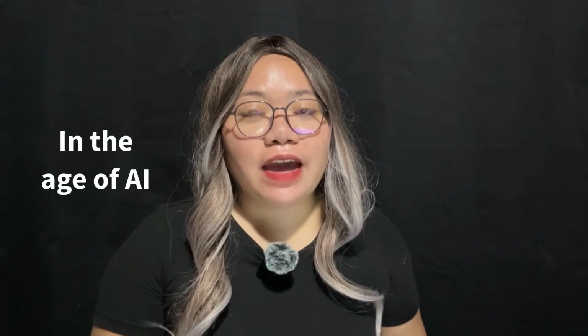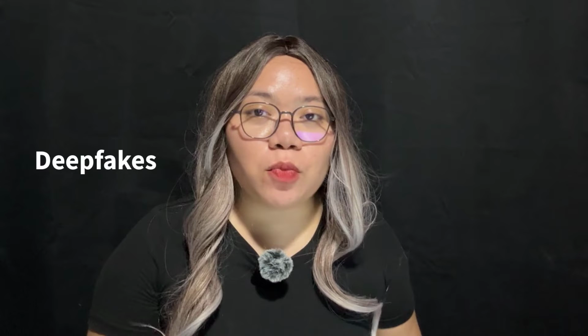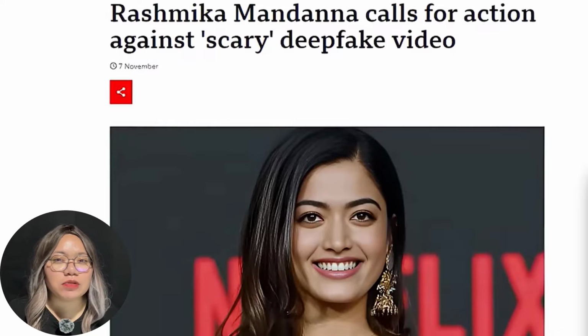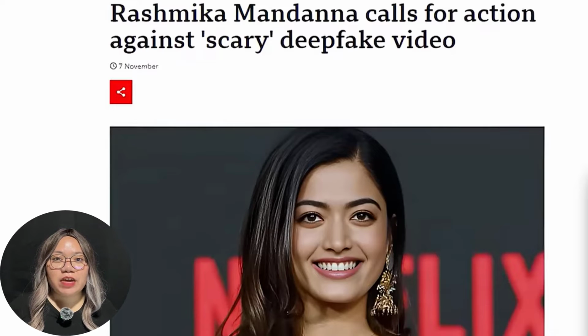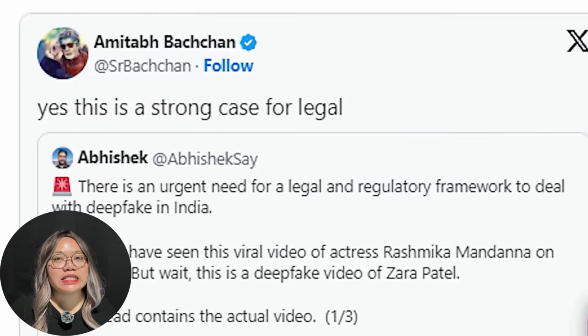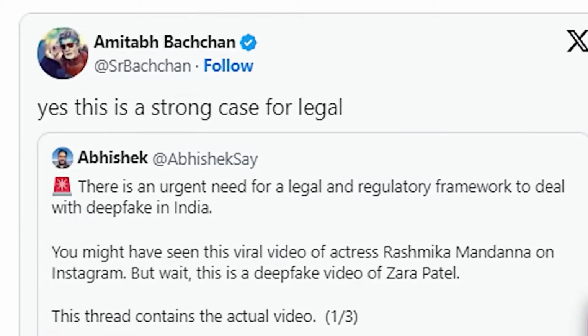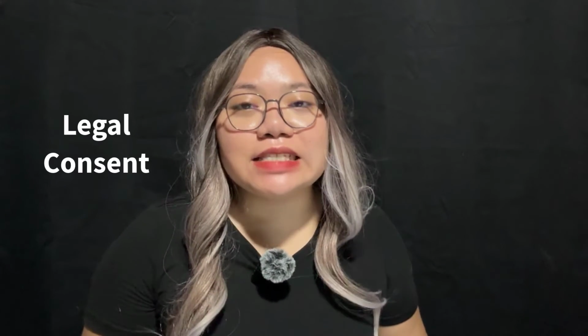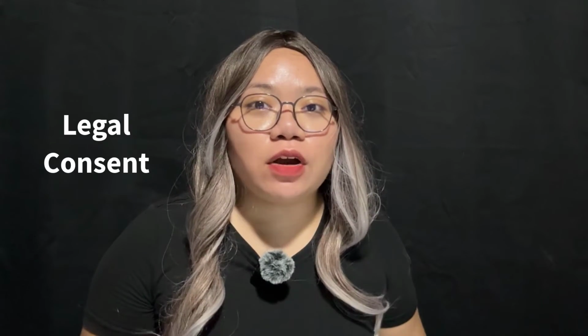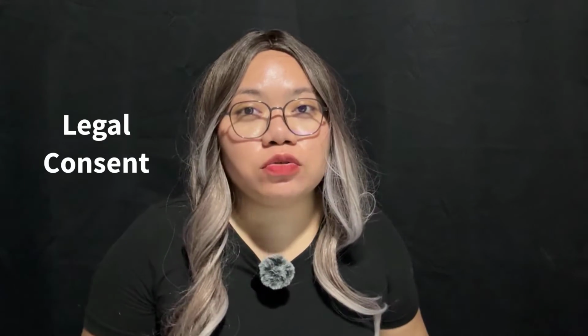Now, in the age of AI and deepfakes, it is very common for someone to actually use someone else's face. There was this whole Rashmika Mandanna thing that happened on Twitter when somebody did a deepfake video and Amitabh Bachchan retweeted it saying that they can take legal action. In order to prevent this, you're required to provide a legal consent that you are consenting HeyGen to create an avatar of yourself so that you can actually go ahead to record the videos.